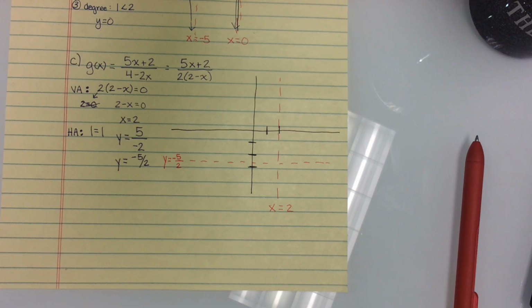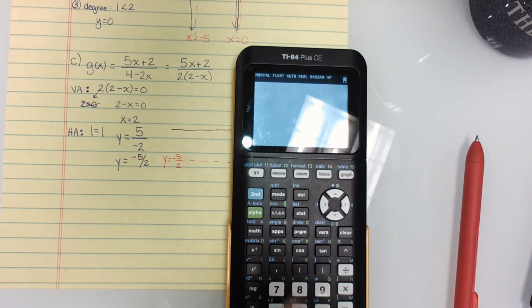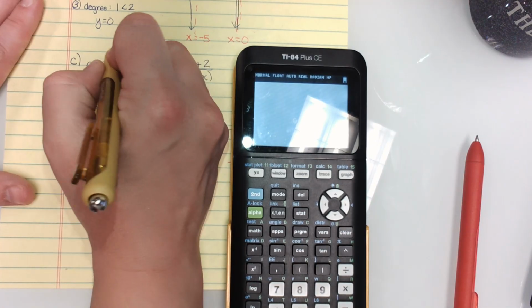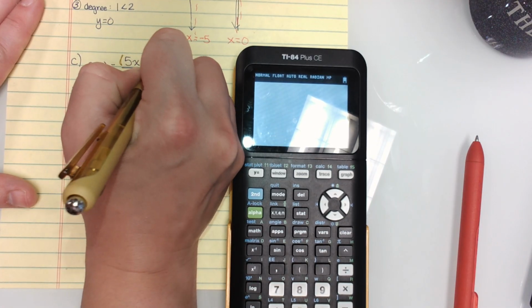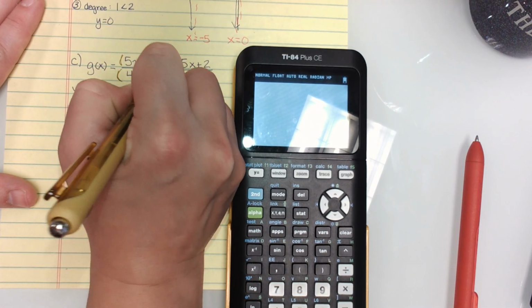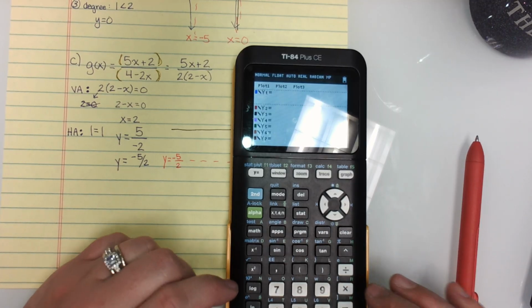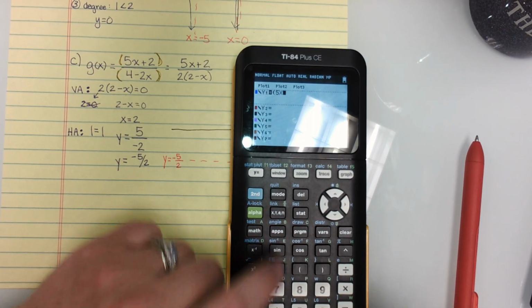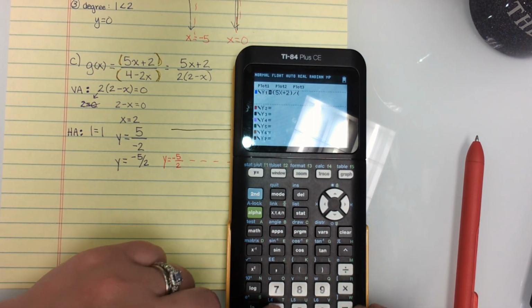What do I need to do to put it into my calculator properly? Put parentheses, top, bottom, or both? Both. And do the original. The original should be the one that goes into the calculator. 5x plus 2, divide 4 minus 2x.